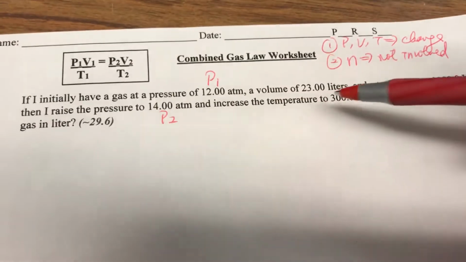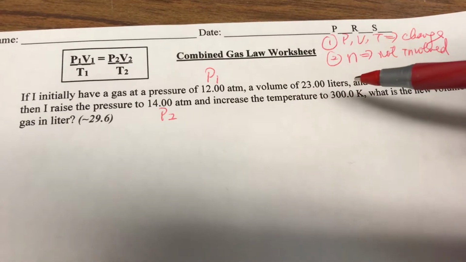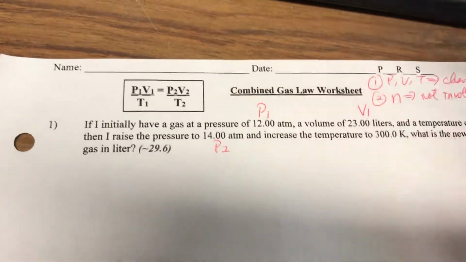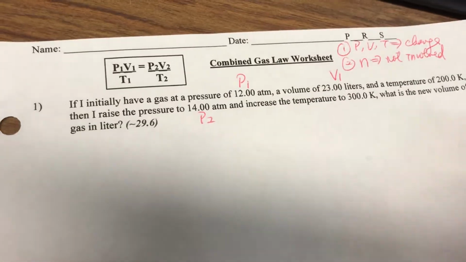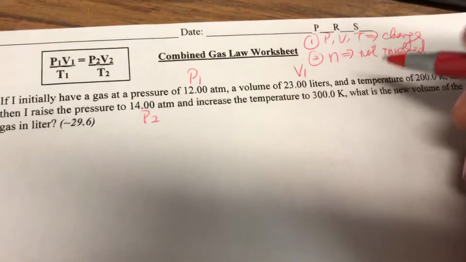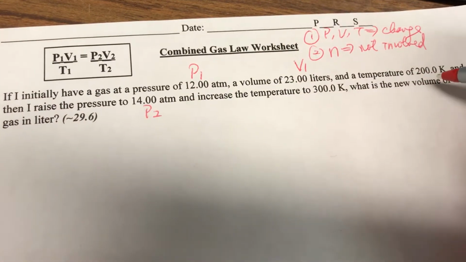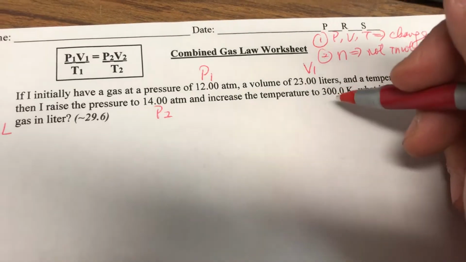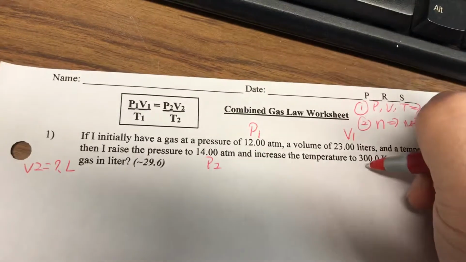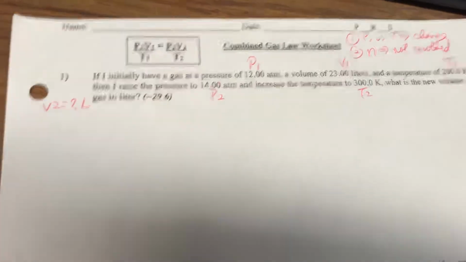So 23 liters is not V, it's V1. And my V2 is the new volume, V2 equals question mark liters. And my temperature 200 K is not T, because I have another 300 K here. So the 200 is T1, and 300 is T2.